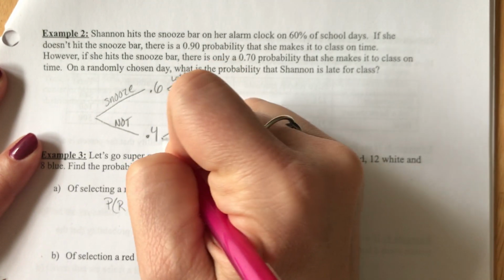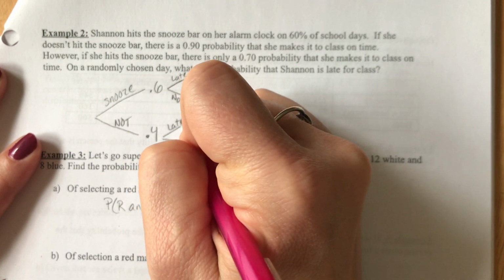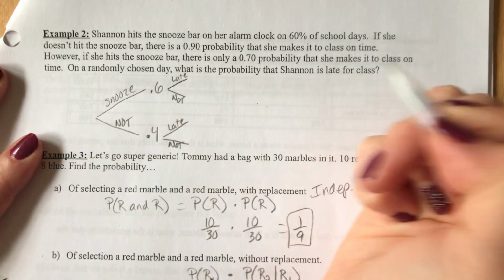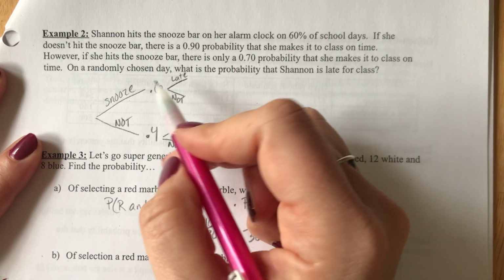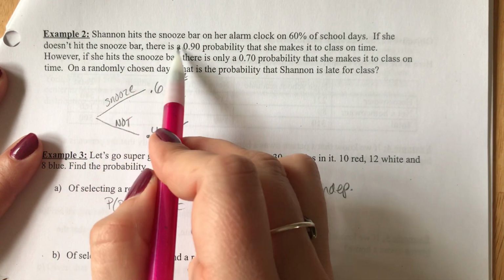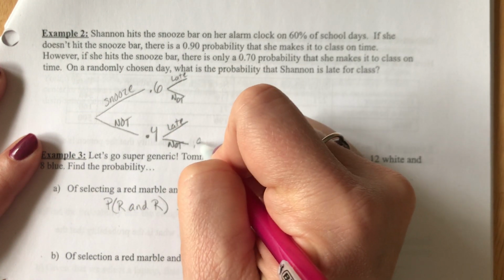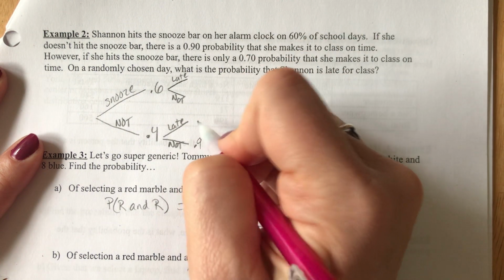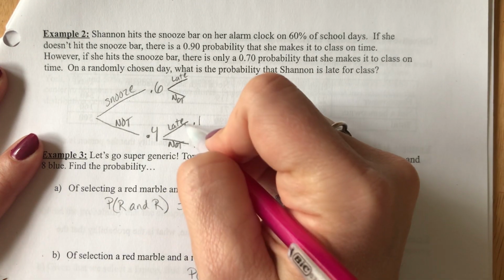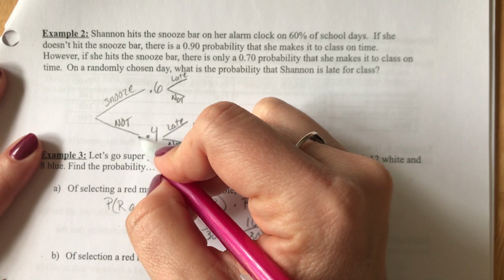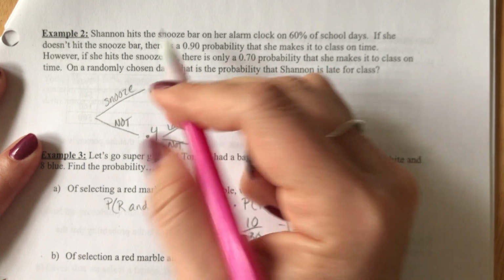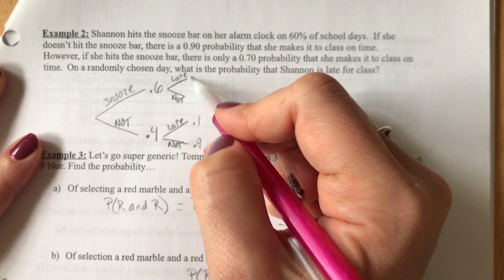If she doesn't hit the snooze bar, she could be late or not. So if she doesn't hit the snooze bar, there's a 90% chance she's going to make it to class on time, which means she's not late, so 0.90, which means this is a 0.1. She can not hit the snooze bar and either be late or on time. She can hit the snooze bar and either be late or on time.